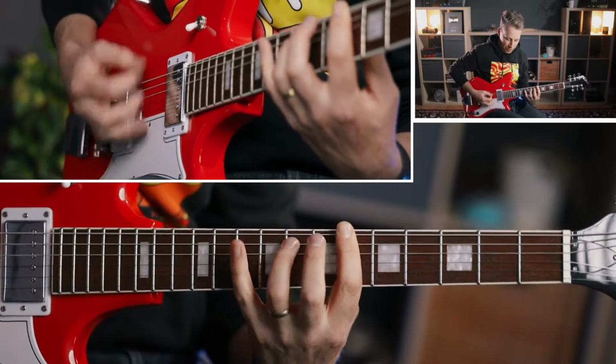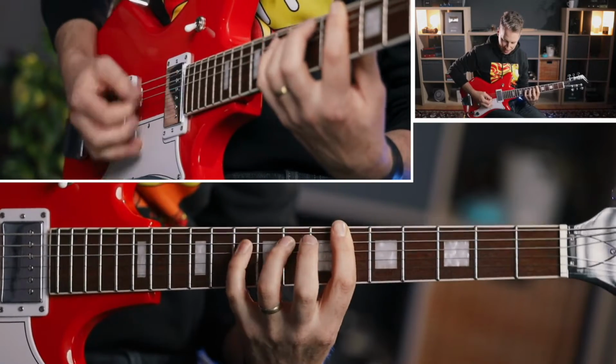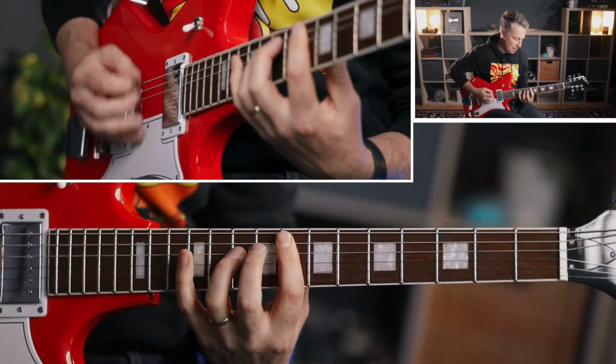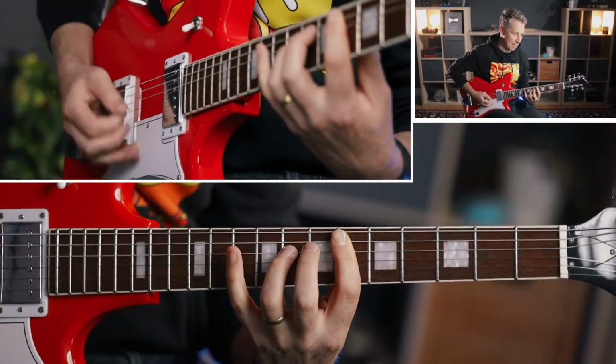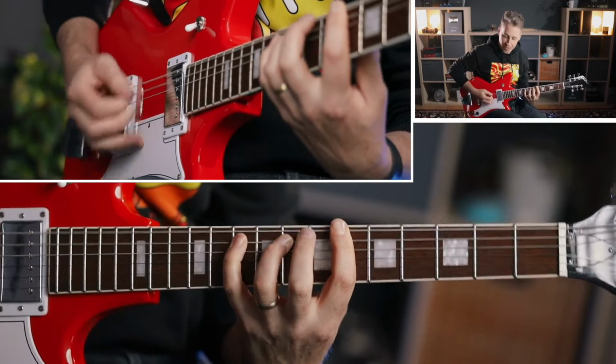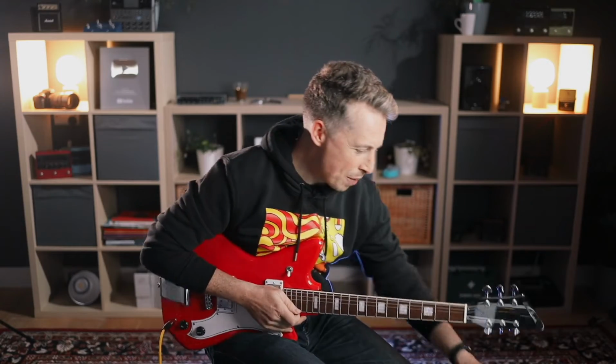Then back to the 1 chord. Then the 5 chord. And then the 1 chord. And there we have it.